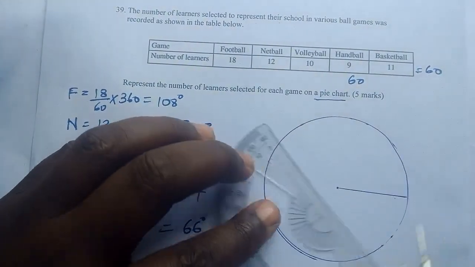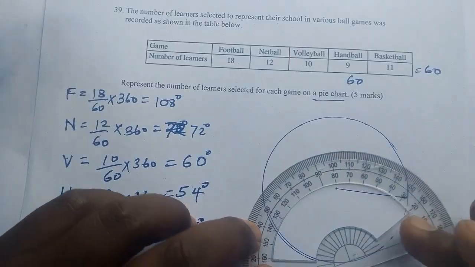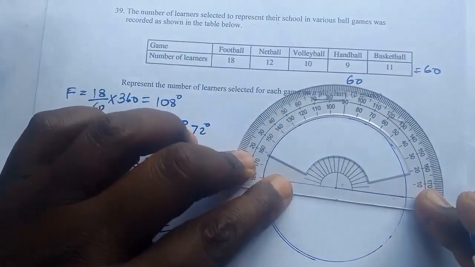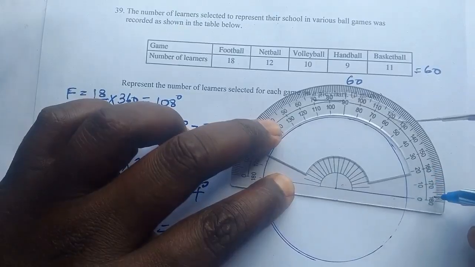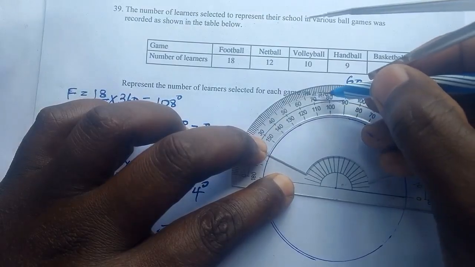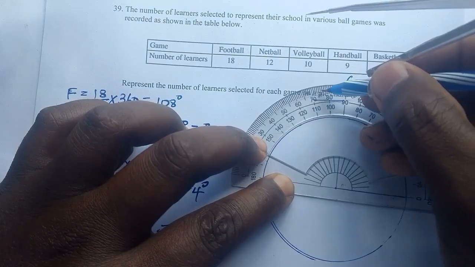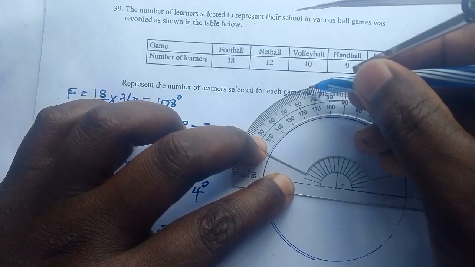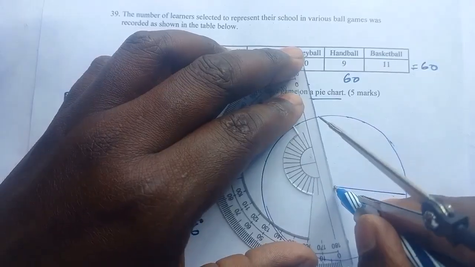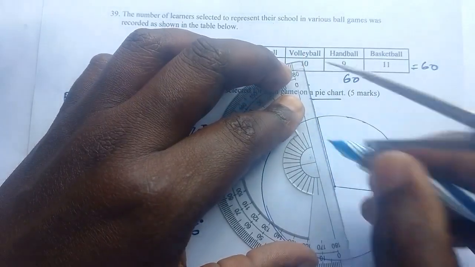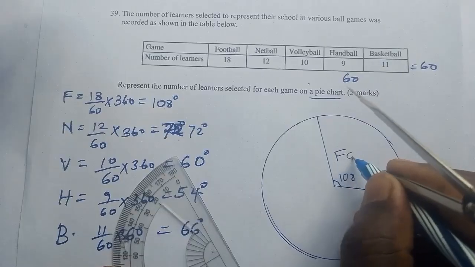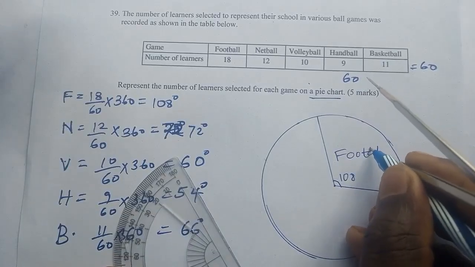I can measure football, 108. I can stand here and measure 108. 100, 105, 108. And then you draw this. So this one is 108, and this is football.